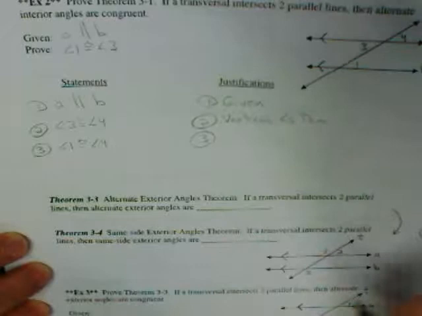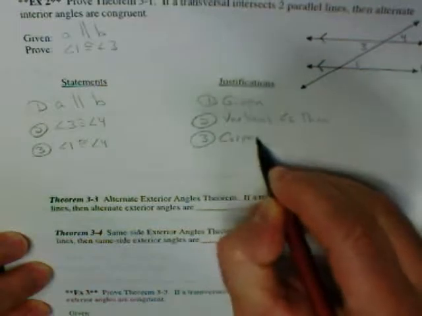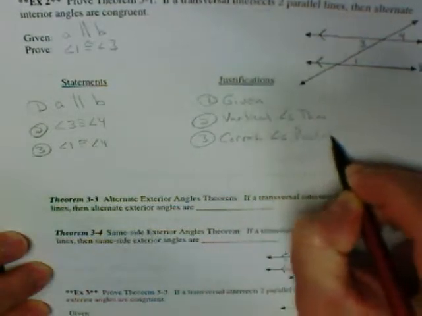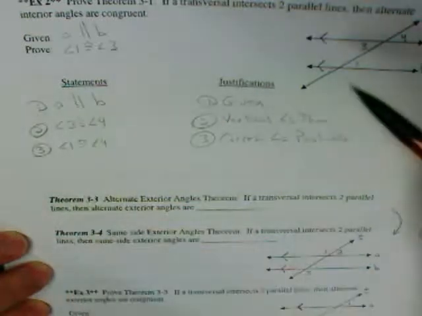Now you can write out that postulate if you don't remember the name, but that one happens to be a nice, easy to understand name. That is the corresponding angles postulate, so it's easy to remember. So we're going to put down the corresponding angles postulate. That's the one that said as soon as you know the lines are parallel, and we know that in step 1, as soon as the lines are parallel, then corresponding angles have to be equal.